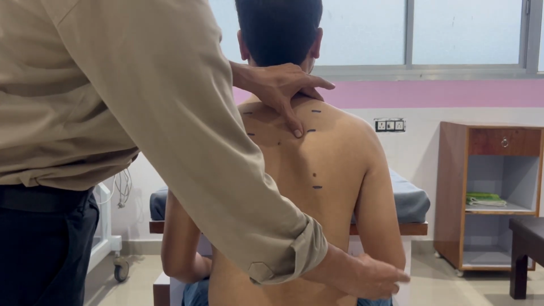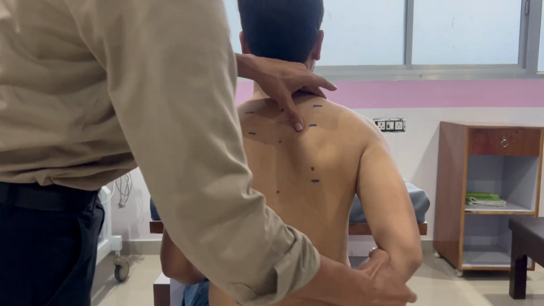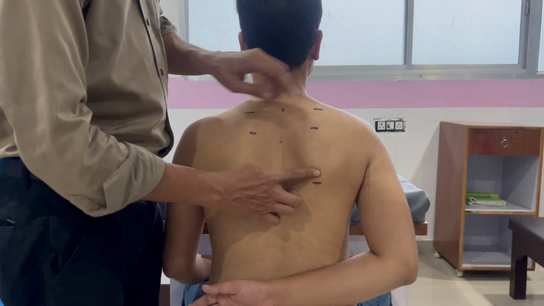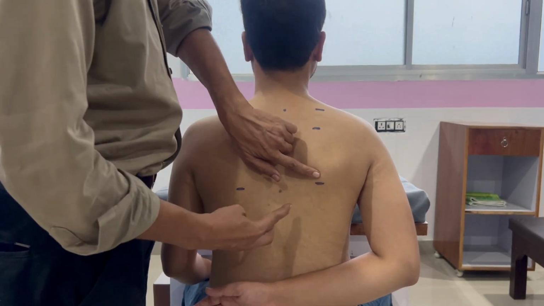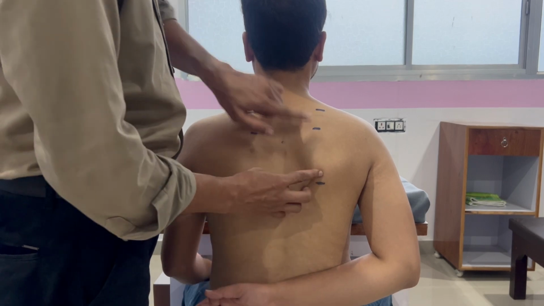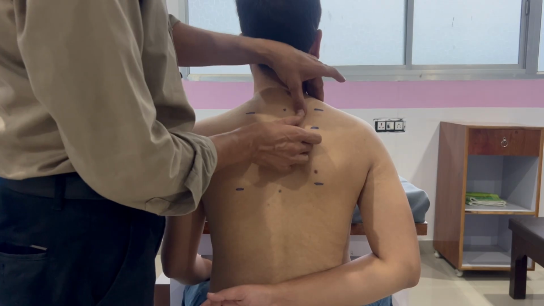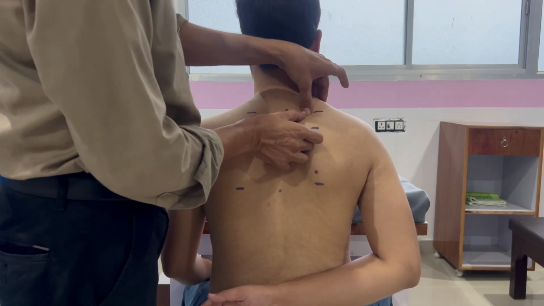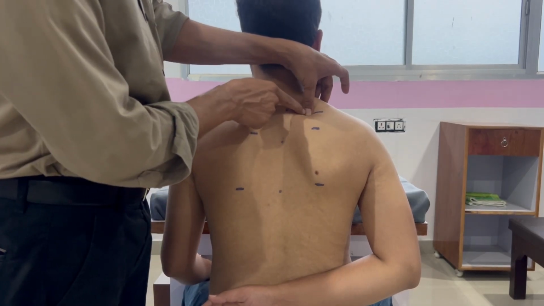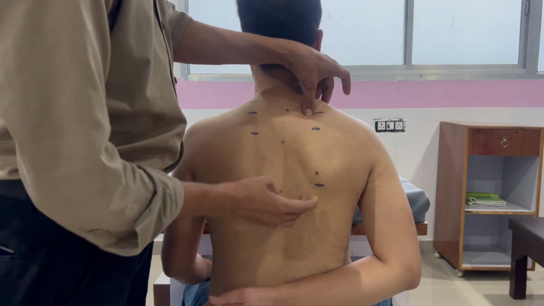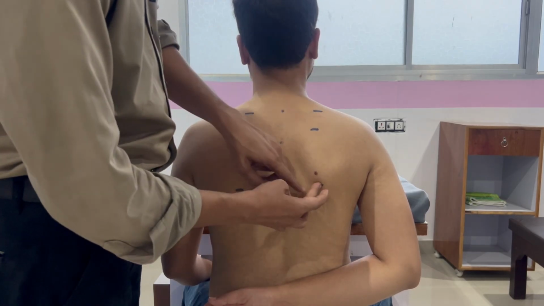Relax. If you are not able to identify it, you can place your finger like this on the inferior angle of scapula, or you just follow the medial border of scapula in upward direction. So this is the level of the superior angle of scapula, and this is your inferior angle of scapula.